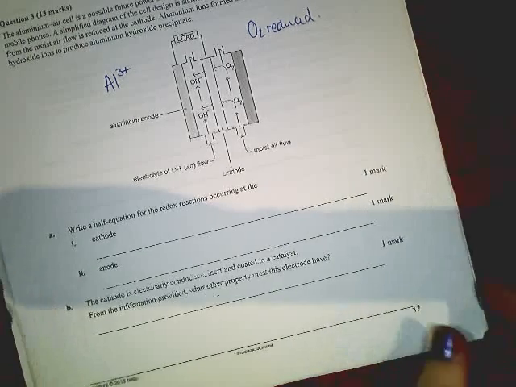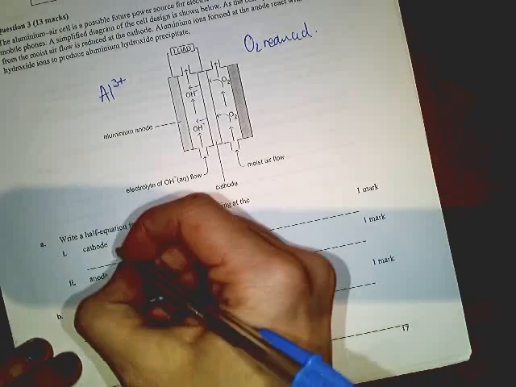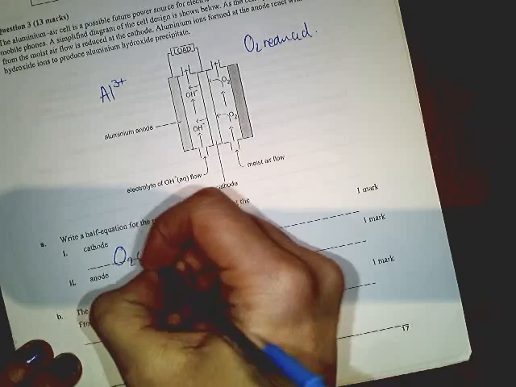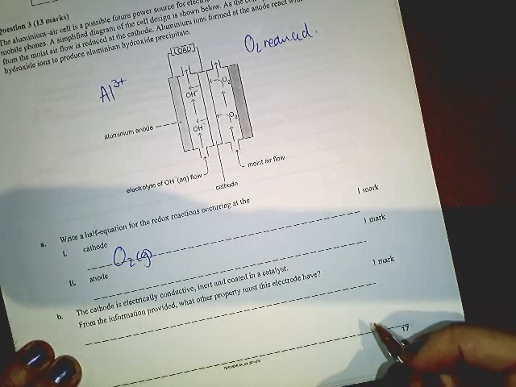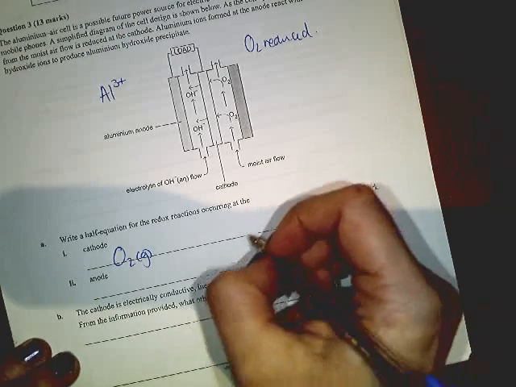All right, so at the cathode, we're going to have the reduction of O2, and basically it's going to be reduced to OH negative.